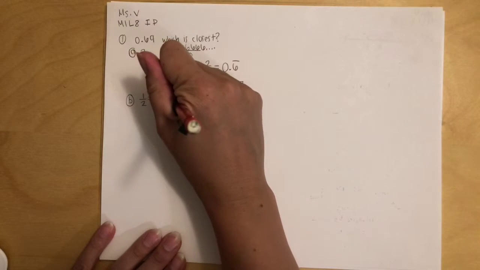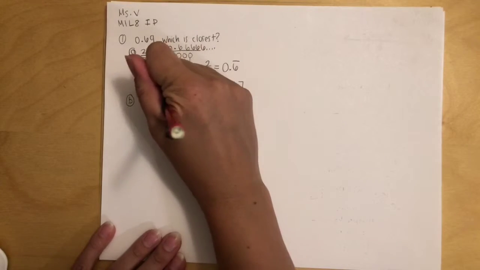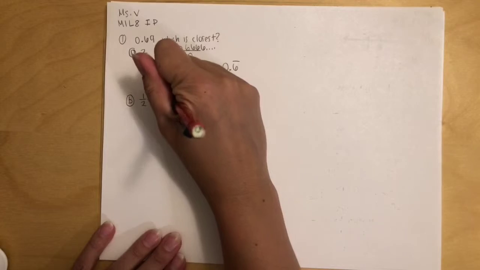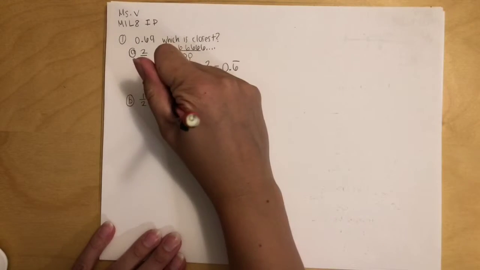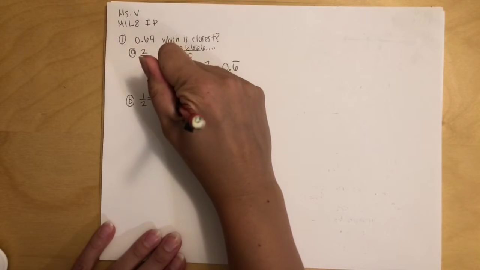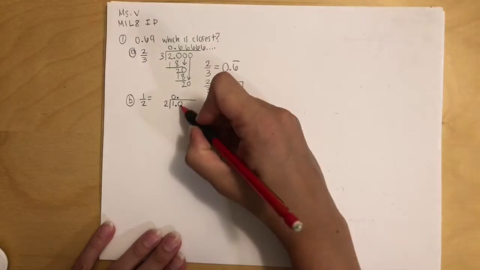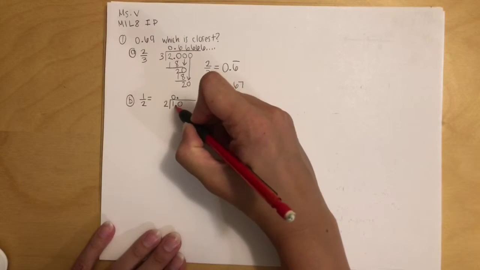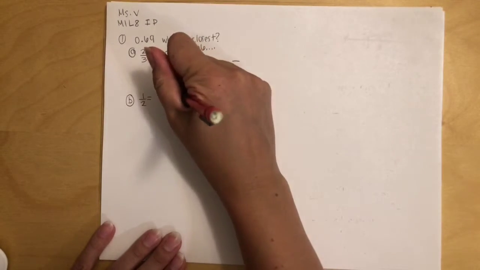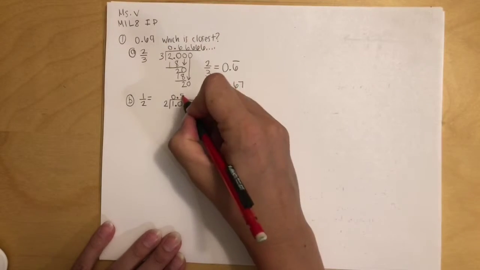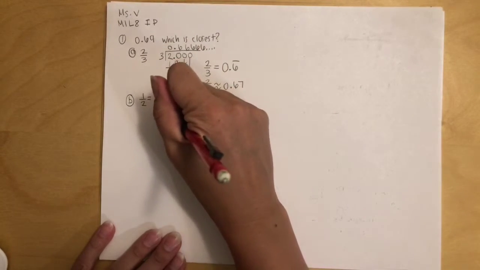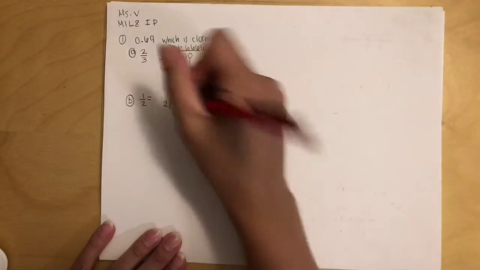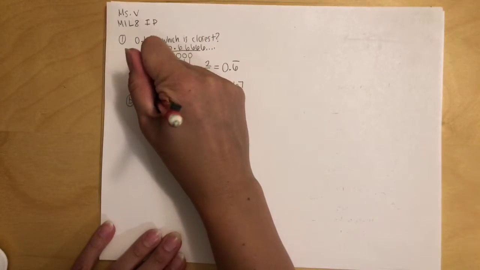Otherwise, we're going to do this the long way. 1 divided by 2, put a 0, put our decimal place, and put a 0 under the bar here. 2 goes into 10 5 times. 5 times 2 is 10, and I have no remainder. So 1/2 equals 0.5.